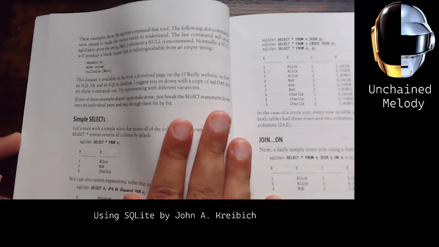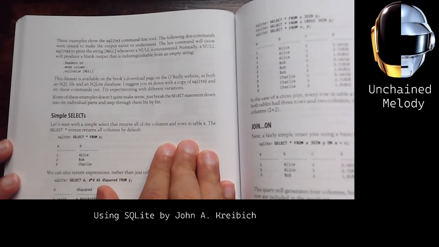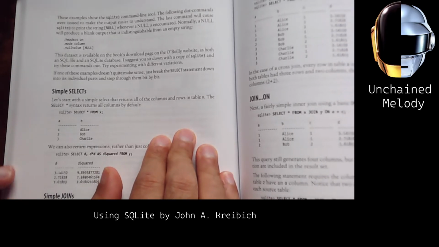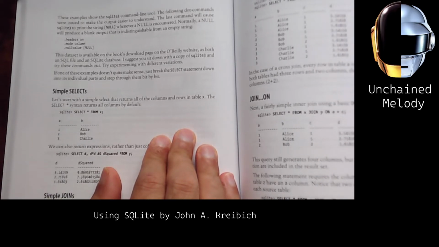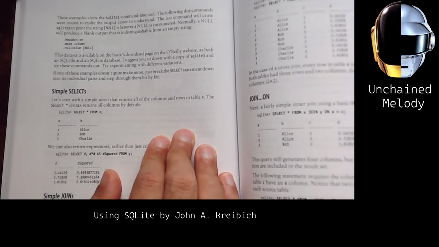These examples show the SQLite 3 command line tool. The following dot commands were issued to make the output easier to understand. The last command will tell SQLite 3 to print the string null whenever a null is encountered. Normally, a null will produce blank output that is indistinguishable from an empty string.